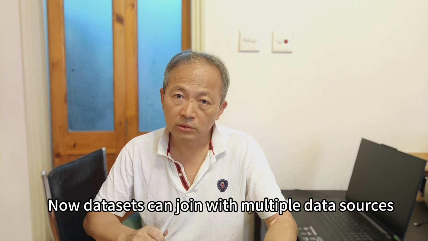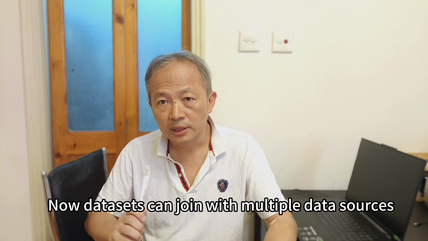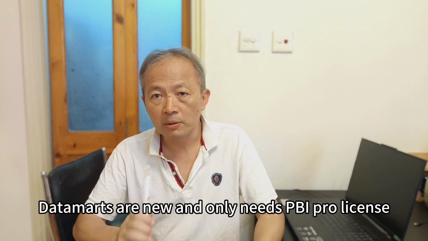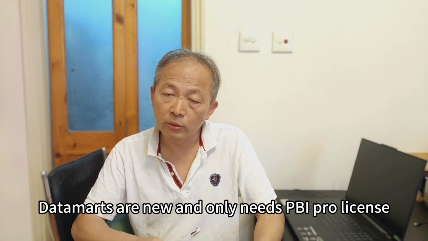So you can join with various data sources and create cross-domain data analysis and reporting. Two things are new. Before, you could only use Power BI dataflow to join other data sources, while a dataset could not. But now you can use a dataset to join other data sources. Secondly, there are new objects like data warehouse and datamart in the Power Platform. For data warehouse, you require a Microsoft Fabric license, but for datamart, you only require a Power BI license. So this will be the focus in the demo.